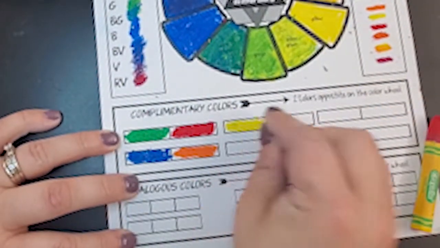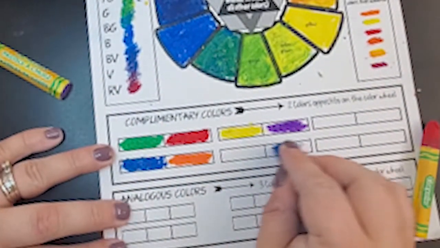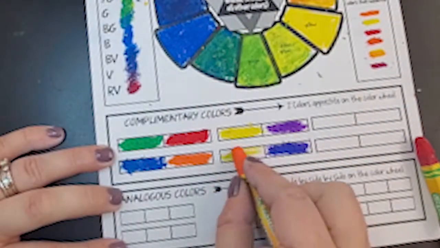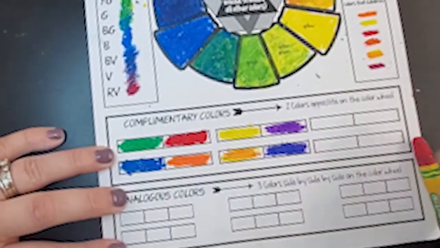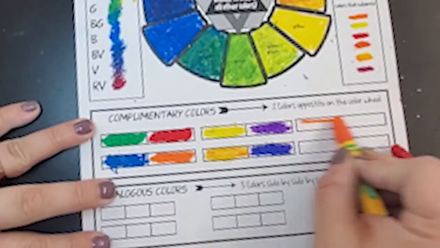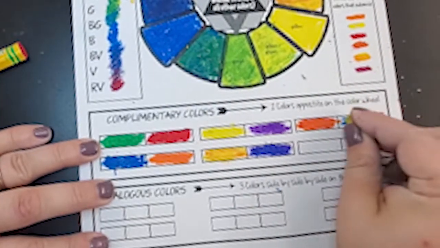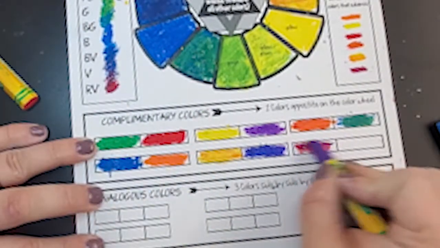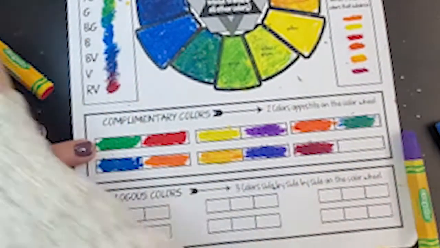Another color scheme is complementary colors. Complementary colors are 2 colors that are directly opposite of each other on the color wheel. They complement each other. They work well together. They enhance each other and they're good contrasts. These colors include red and green, blue and orange, yellow and violet, yellow-orange and blue-violet, red-orange and blue-green, and red-violet and yellow-green.